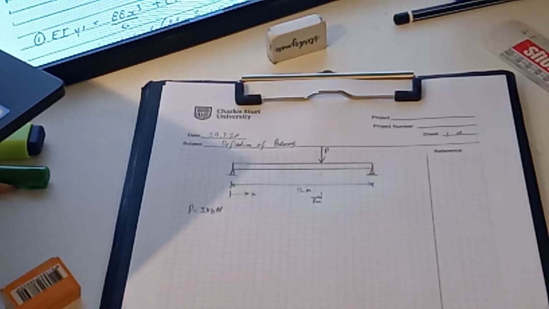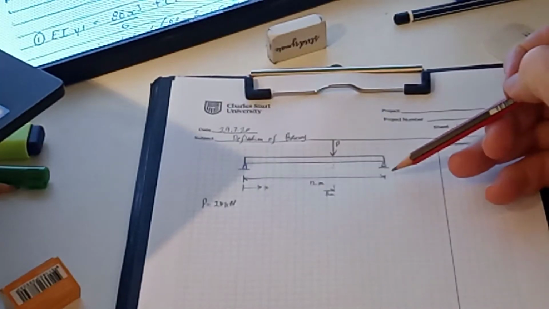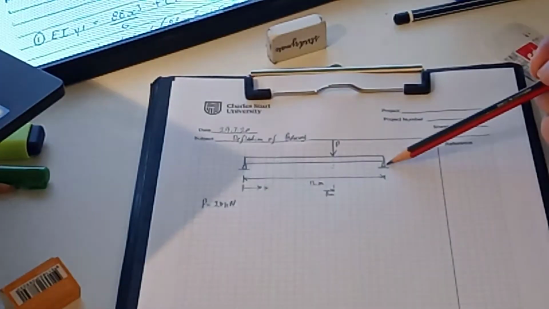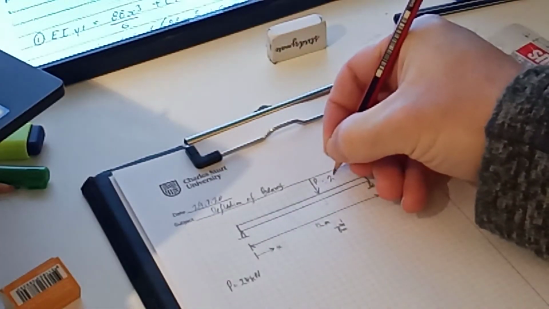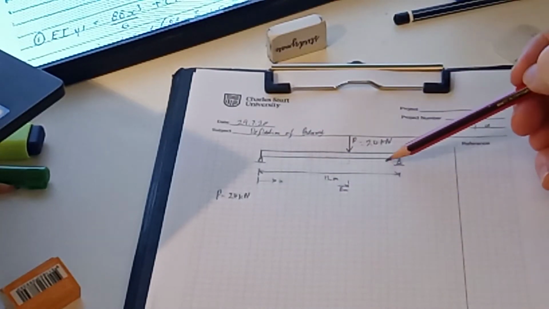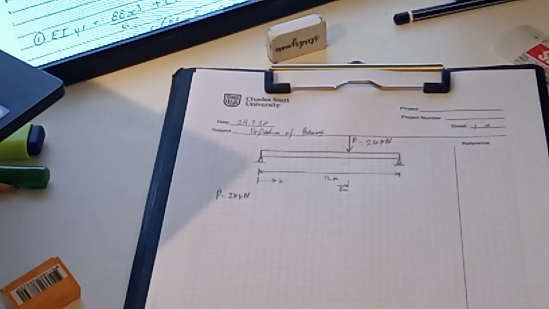Okay, in this tutorial for deflection of beams, we're going to find out the deflection for a simply supported beam, which is a 12 meter span. It's got a pin joint on one end, a roller joint on the other. It's got a load P, which is going to be 24 kilonewtons, and that's applied 8 meters along the 12 meter span. So we're going to use the integration method to find out the deflection.